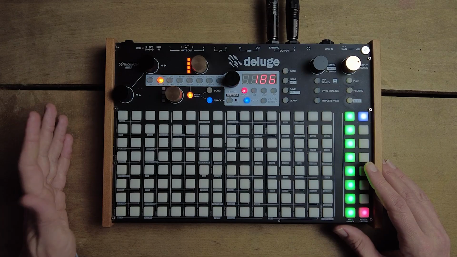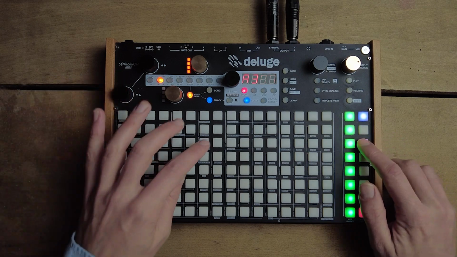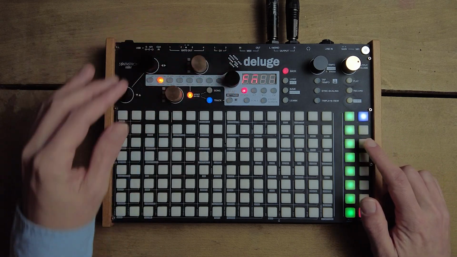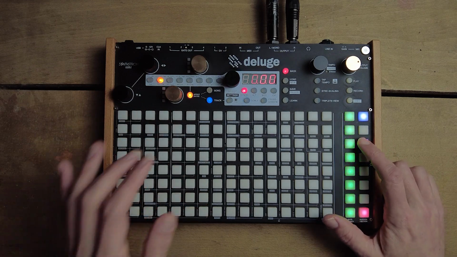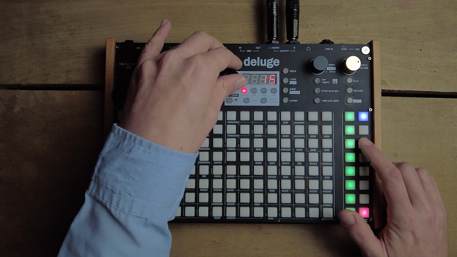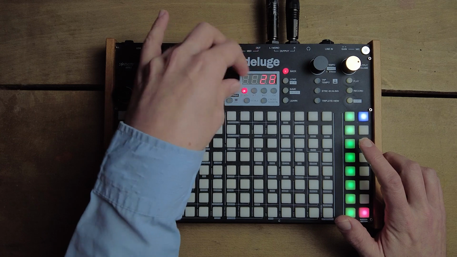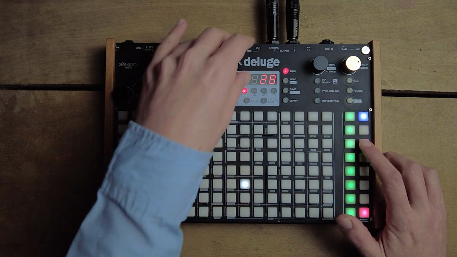Maybe something percussive again, just because it's fun to do with the FM. So I'm gonna go synth mode, FM again. And this time I'm thinking I'm gonna go a bit more crazy. Dial this up. Give this to the envelope. Make it short.